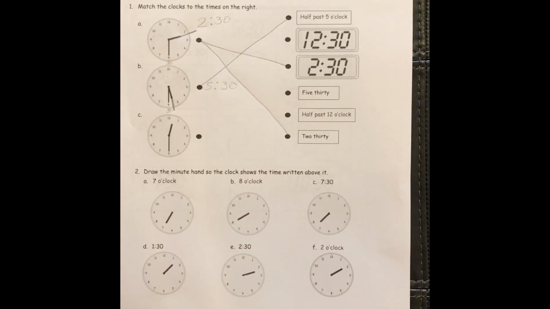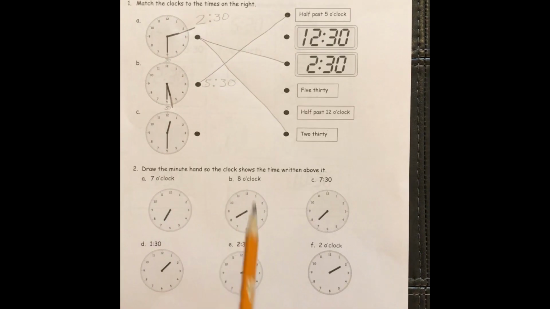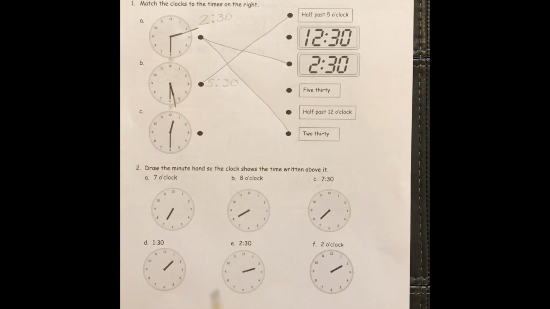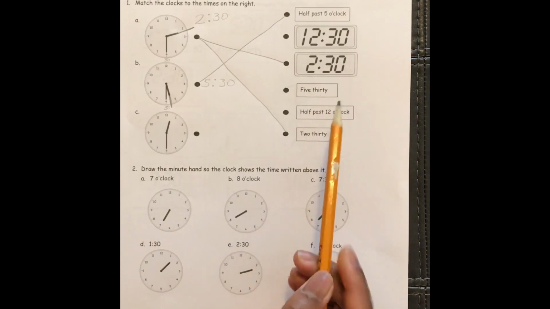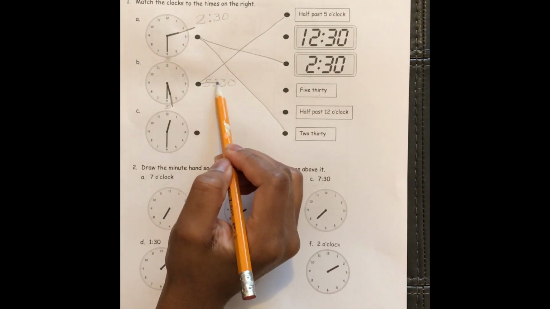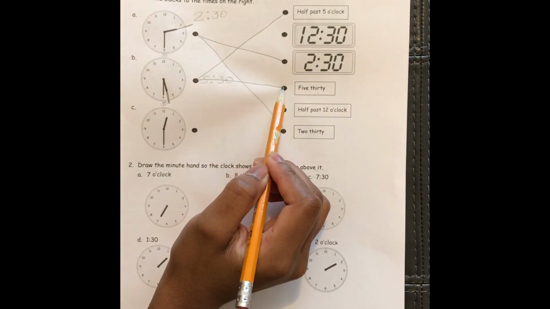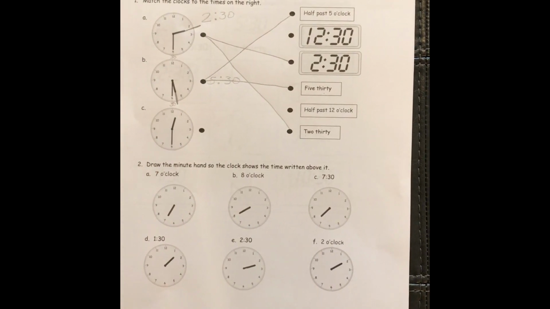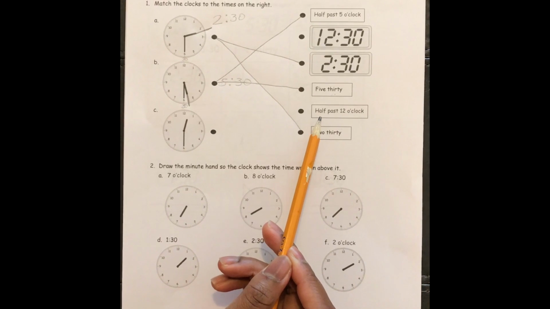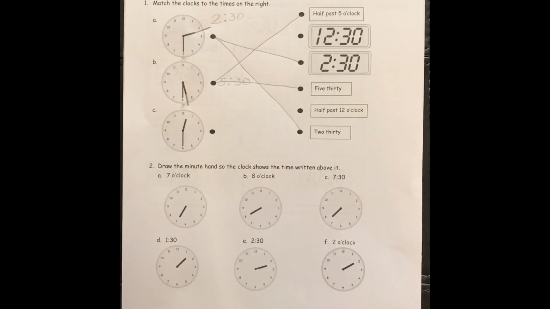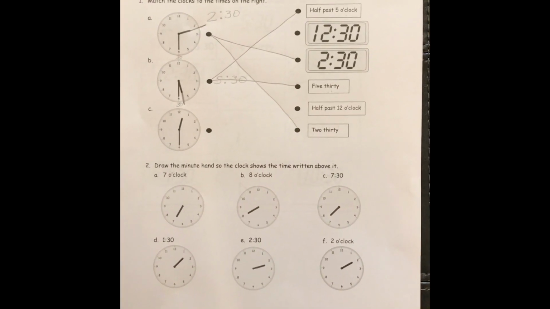And if we move down to see if there's another option, we can keep reading. 5:30. Well, that sounds the same. So let's go ahead and draw a line from our analog clock to the word 5:30. And we can read the next one, 12:30. Well, that's not enough time. So I think we can move to the next clock.